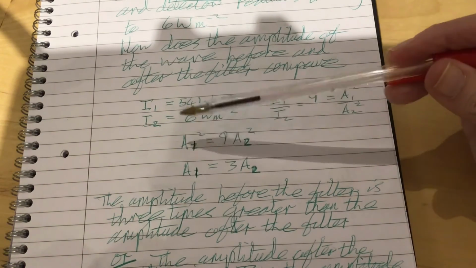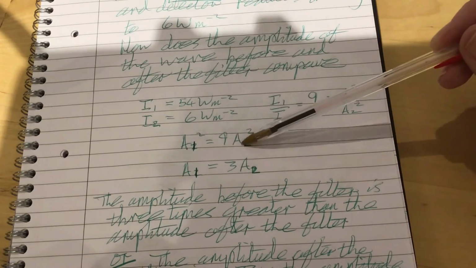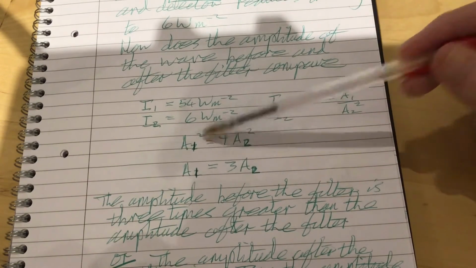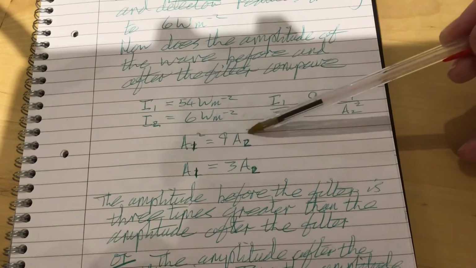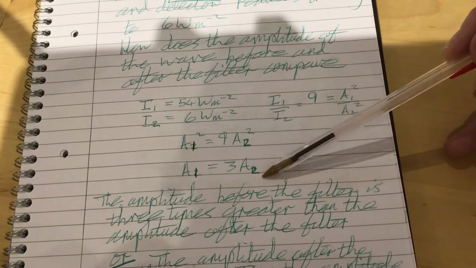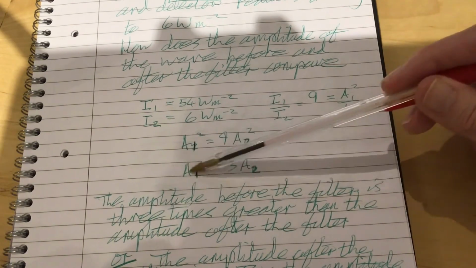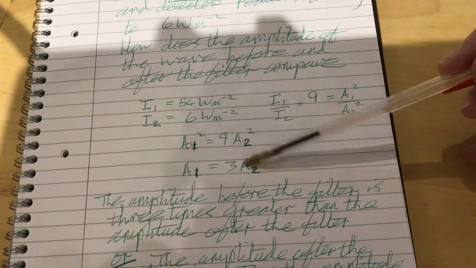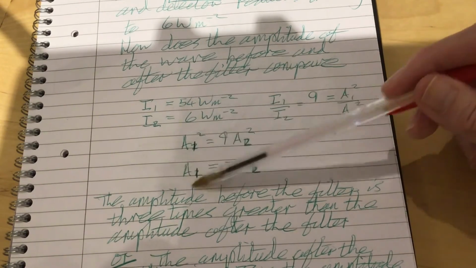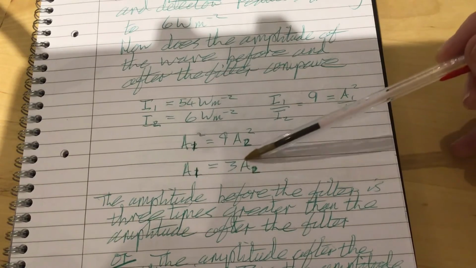So we can say that A1 squared equals 9 A2 squared, square root both sides, A1 equals 3A2. So that tells us that the original amplitude was 3 times the new amplitude. So the amplitude before the filter was 3 times greater than the amplitude after the filter.